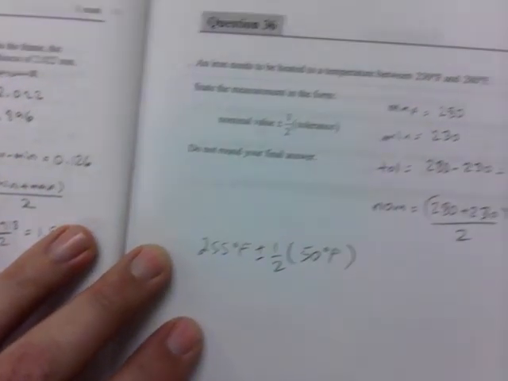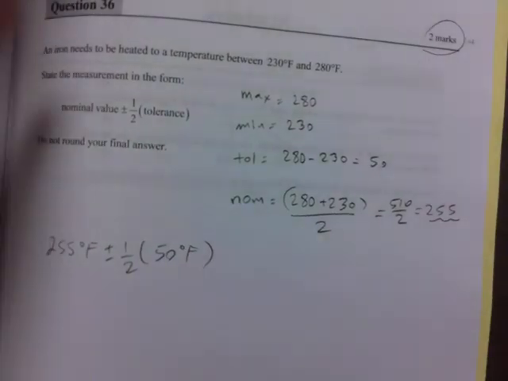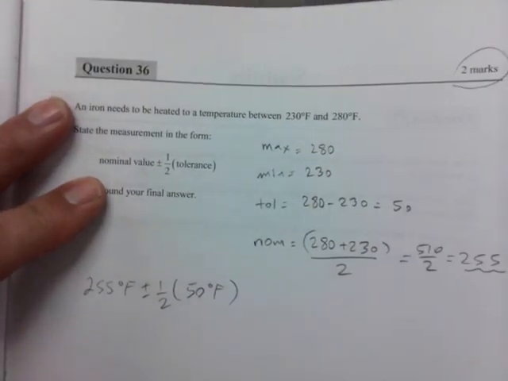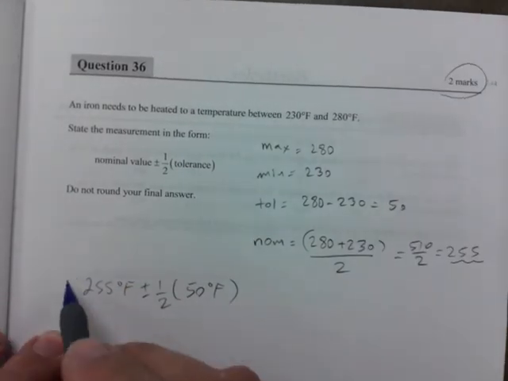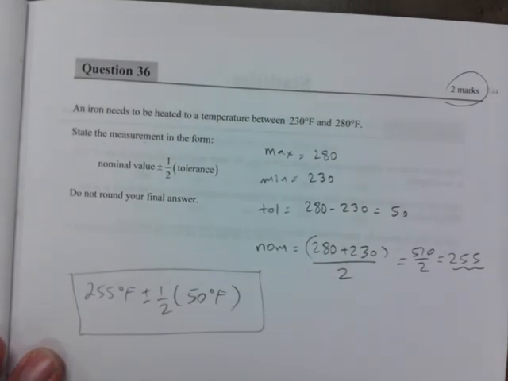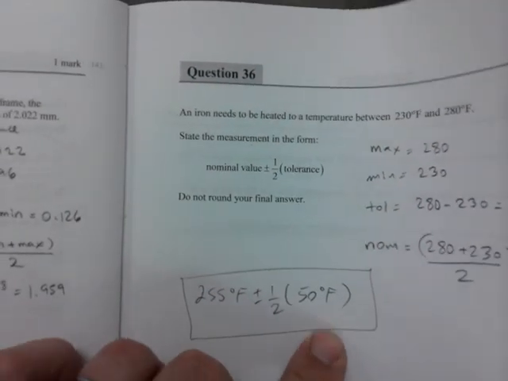All right, let's continue with statistics. So this question we finished: 255 plus or minus half of the tolerance.